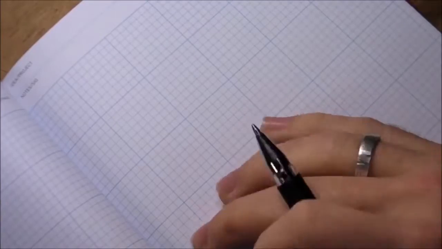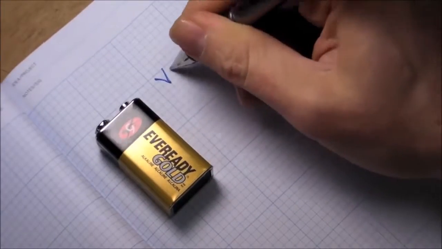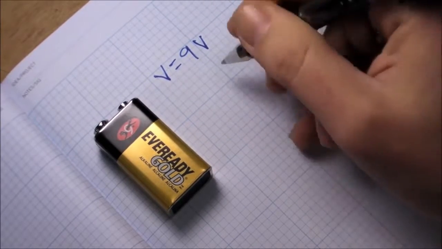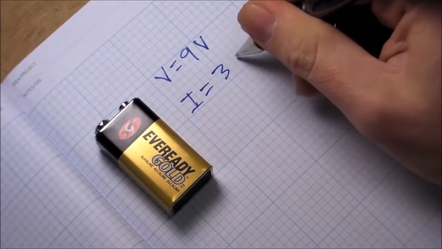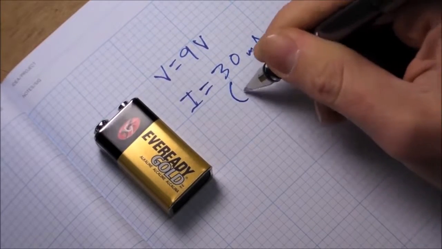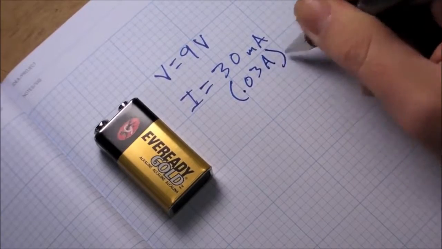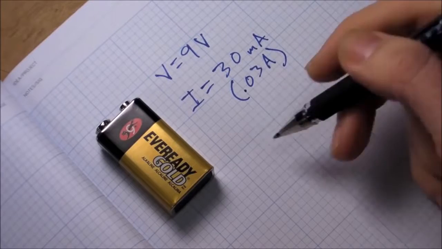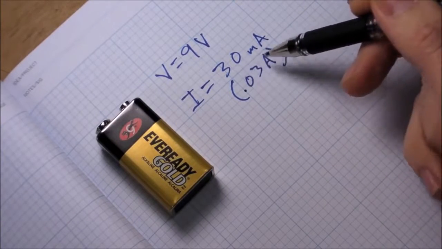Let's say I have a 9-volt battery, which I do. So, voltage is 9 volts. I want to limit the current in my circuit to 30 milliamps. And that would be 0.03 amps. I need to figure out what value resistor to use to limit the current to that amount.